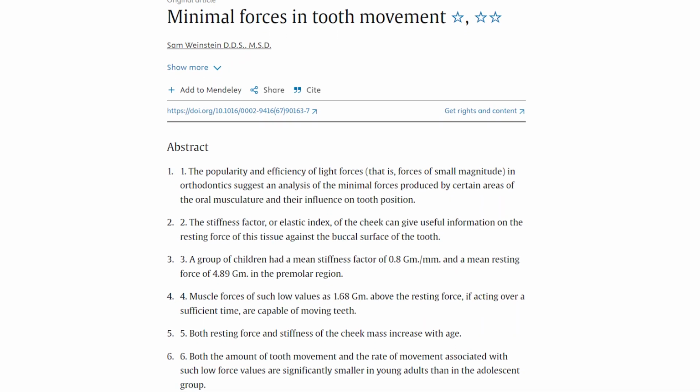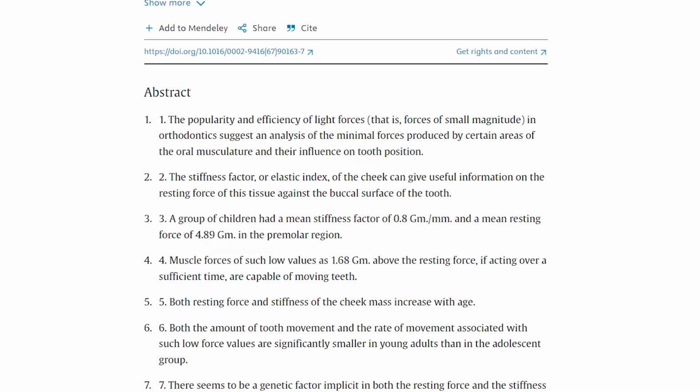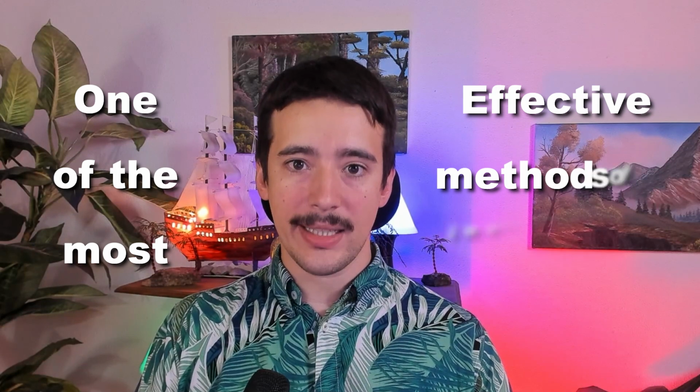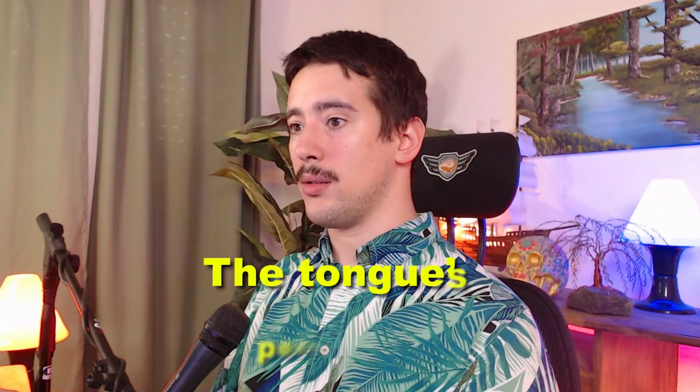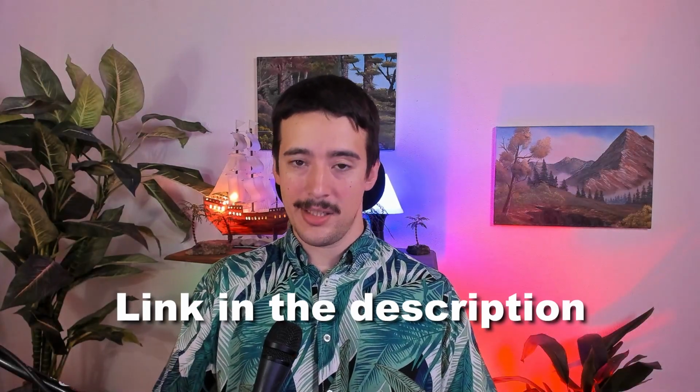How important is it to not push your teeth forward when swallowing? According to this study, muscle forces of only 1.7 grams are capable of moving teeth. Moreover, your tongue is capable of applying up to 500 grams of force, which will definitely contribute to shaping your face. One of the most effective methods of improving the tongue's posture is a technique called mewing, invented by Dr. Mew. I will leave a link in the video description so you can learn this technique.